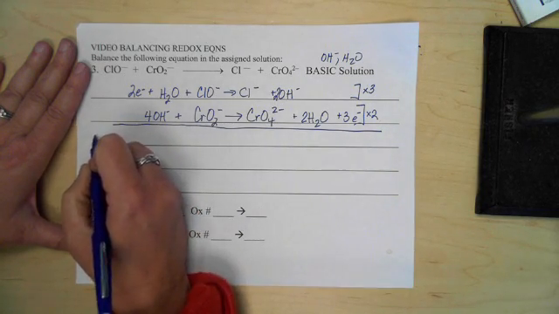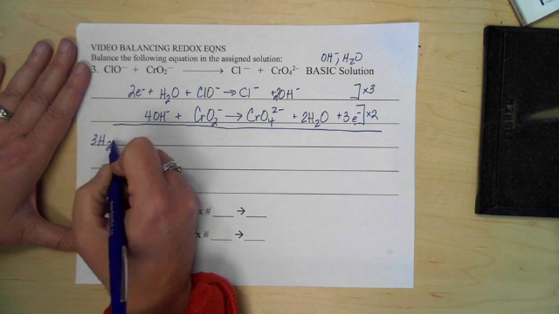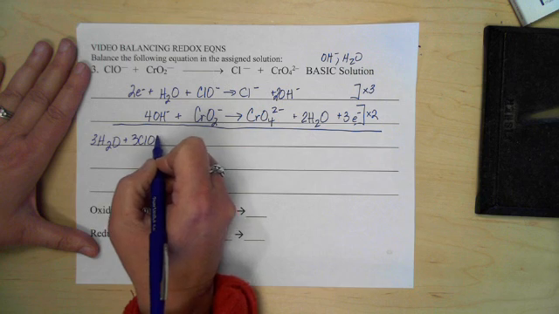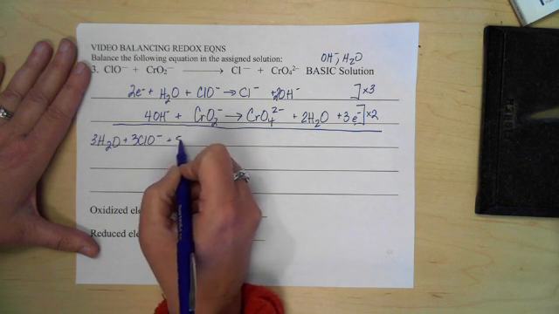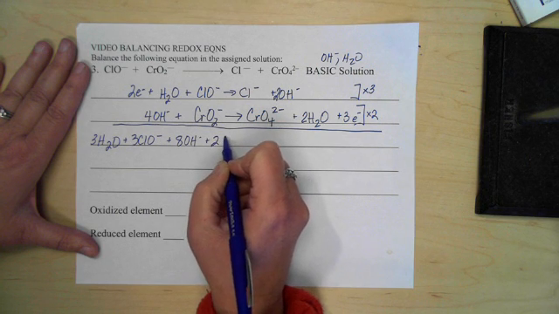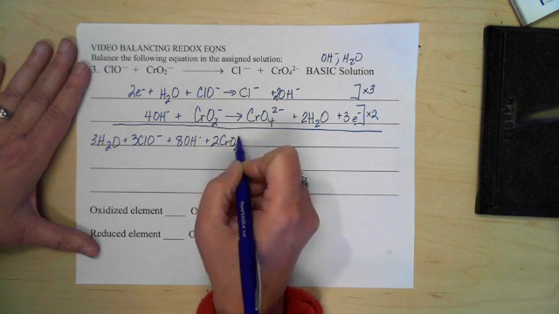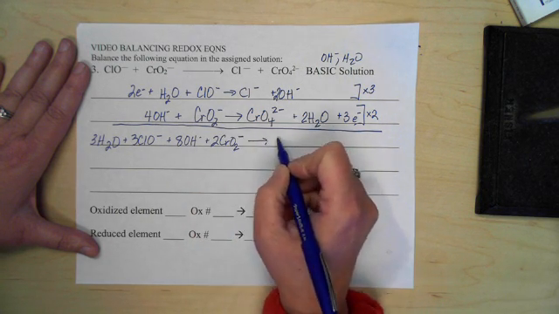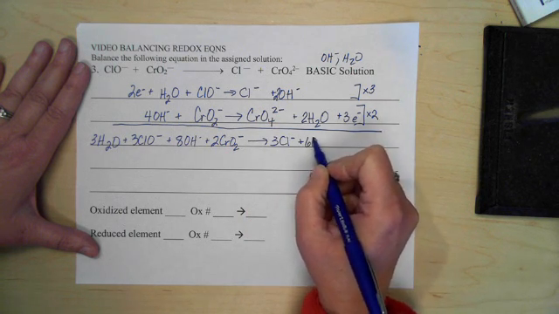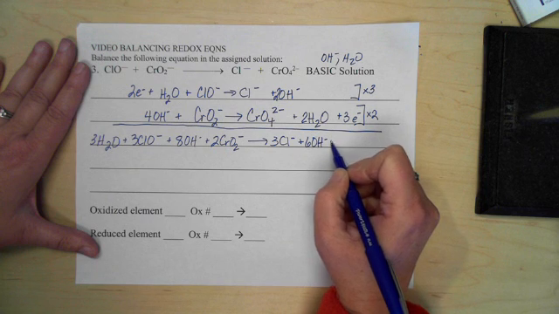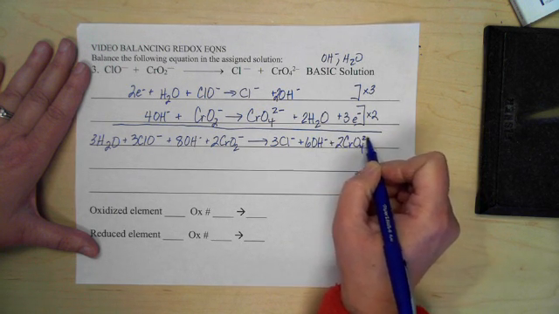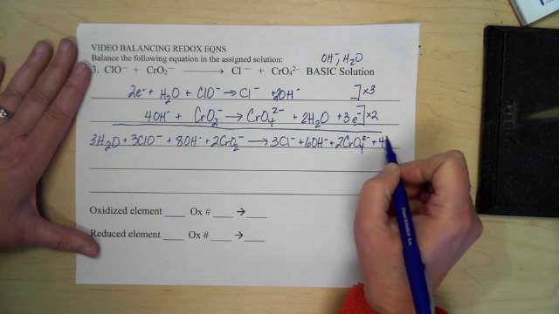So that being the case, we have 3 waters plus 3 ClO minus plus 8 hydroxides plus 2 CrO2 minus yields 3 chloride ions plus 6 hydroxides plus 2 CrO4 2 minus plus 4 waters.